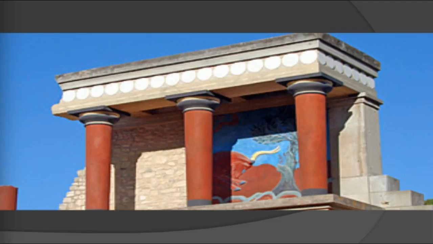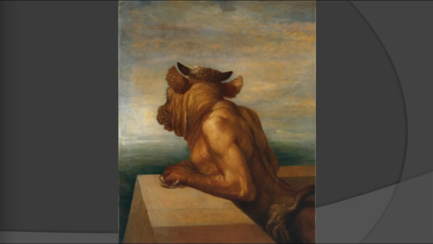But you can also see behind those columns is a bull relief that is painted. That is because bulls were the sacred animal of Crete, and therefore this is where the myth of the Minotaur comes from. So you have this large sprawling palace that is hard to get around because it's been added to over time.